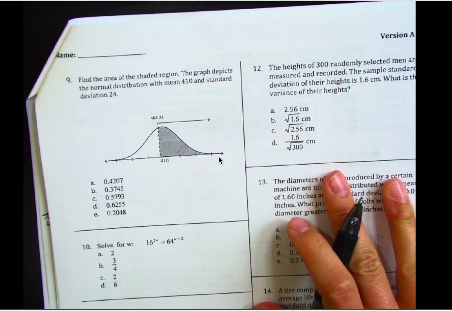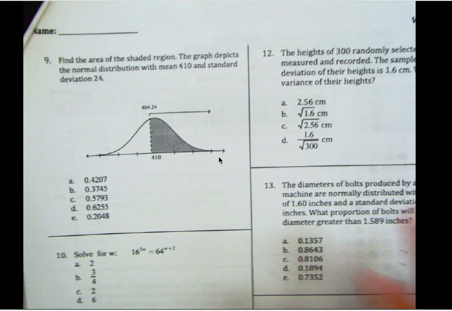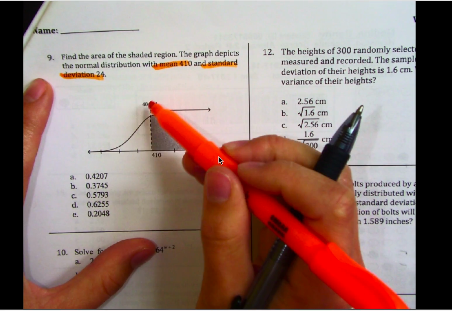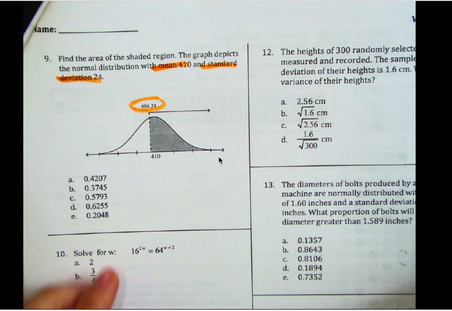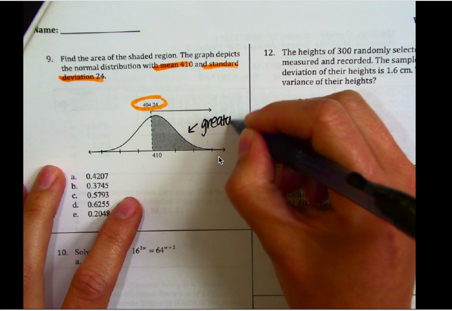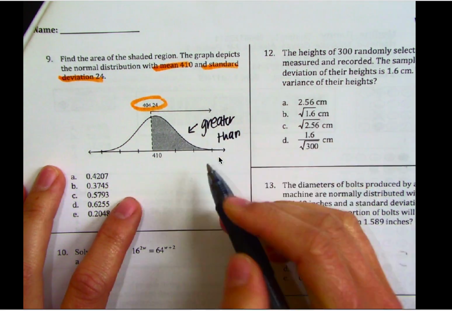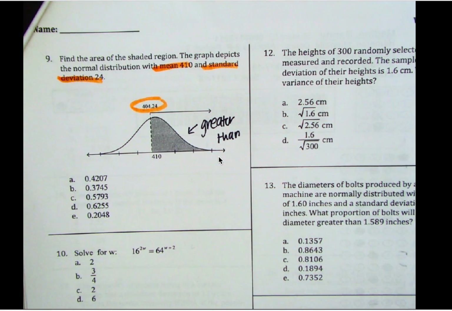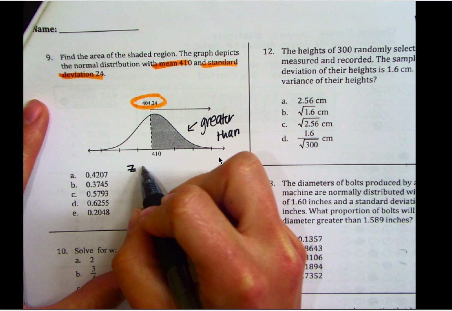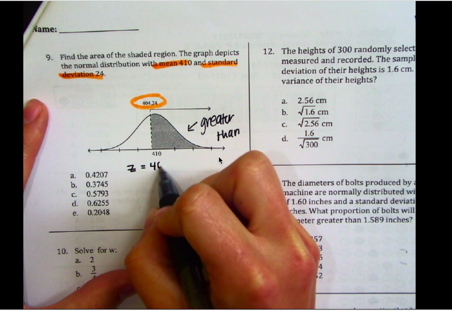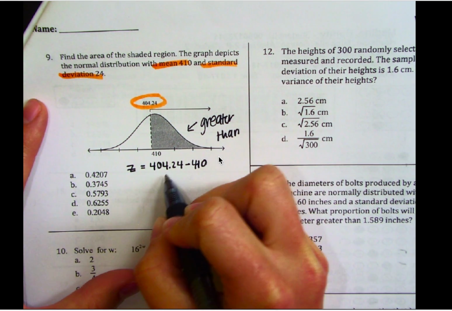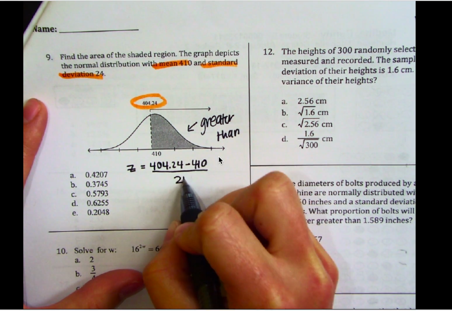Similar problem, giving us the mean, they're giving us the standard deviation, and they're giving us a value that we want to find, but this time we're shaded to the right or greater than. So it's going to be an extra step. We're going to be finding the complement of the table value. So again, we are going to use the z-score formula. We have a value of 404.24 minus the mean of 410 divided by standard deviation of 24.